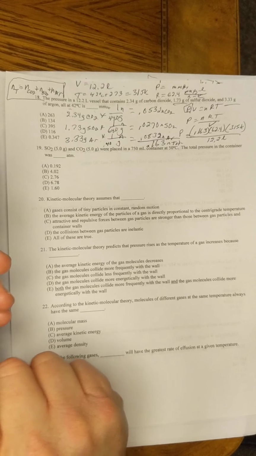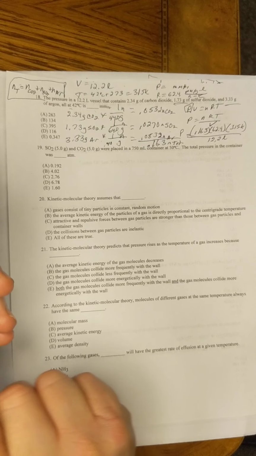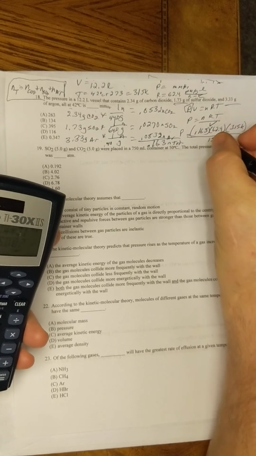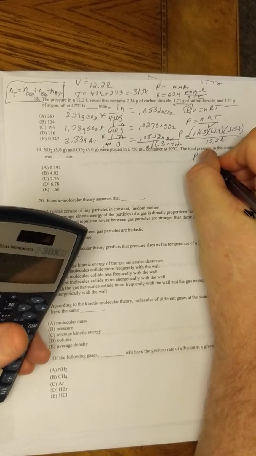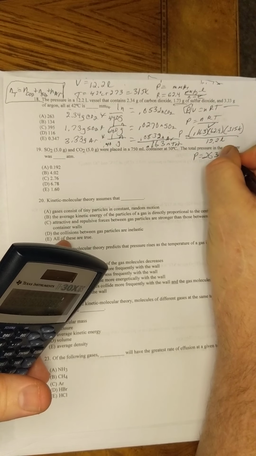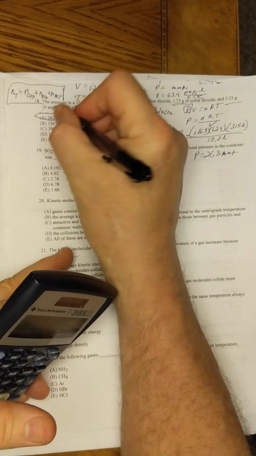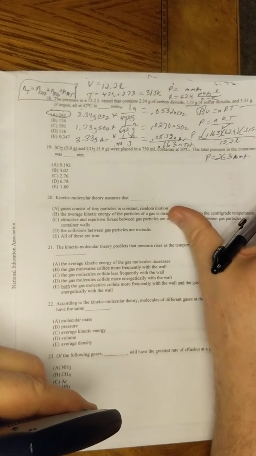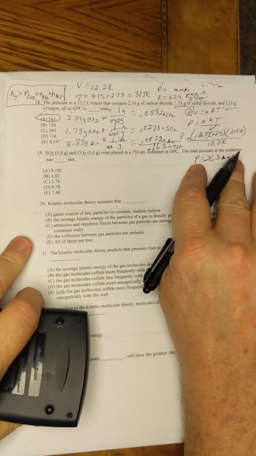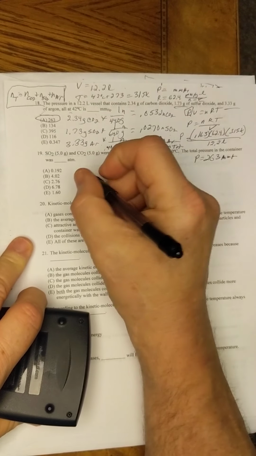Times 315 divided by 12.2, and you get 263 ATM, millimeters of mercury. A. Okay. Same type of problem. This problem is almost identical.